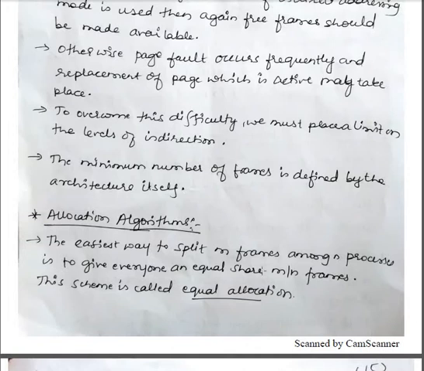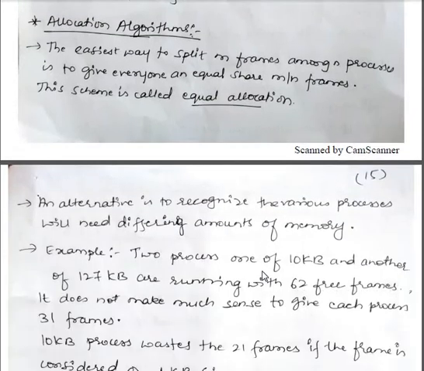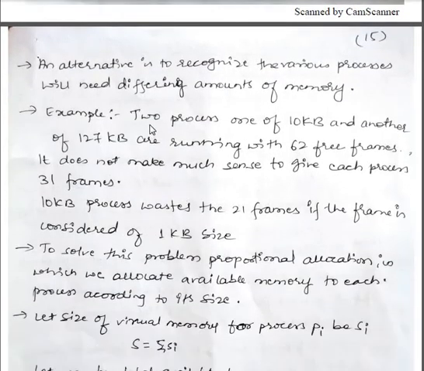To know the disadvantage, let us see an example. There are two processes here. One process is just 10 KB, which means 10 pages, and another is 127 KB, so 127 pages are required. If you allocate 10 frames here, and here you want 127 frames. And suppose there are 62 free frames. If we do equal allocation, what will happen? 31 frames will be given to both processes. Among 31 frames, the first process is only using 10 frames.